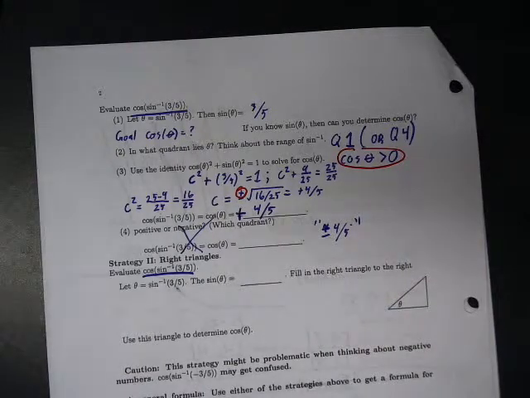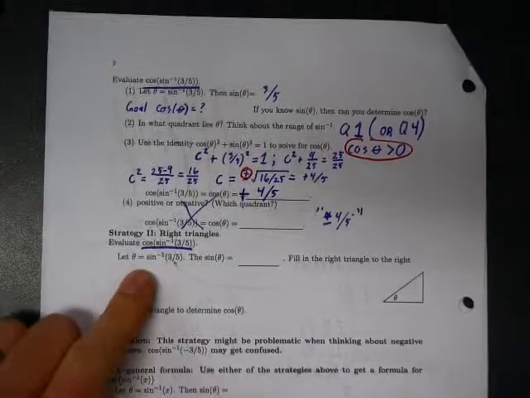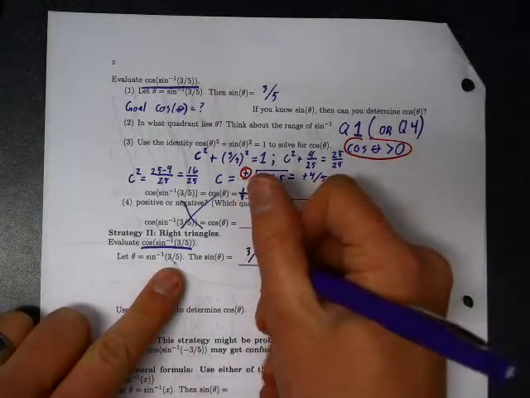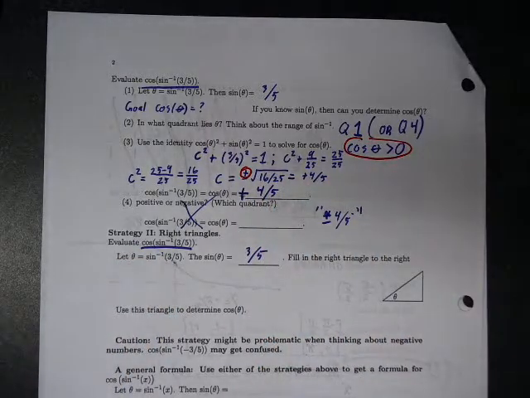How do people feel about that? Does that seem like something we could have done for basically any starting number? And we will. We'll get a general formula at the bottom of the page. But before we do that, I would like to do the same thing from a right triangle's point of view. So again, I'll let theta be the inverse sine of 3/5. Then sine of theta is equal to 3/5, and this number should be in quadrant 1. In quadrant 1, there's no worry about positivity or negativity. You can just draw a right triangle and see what happens.